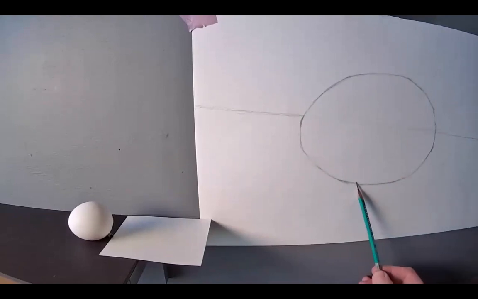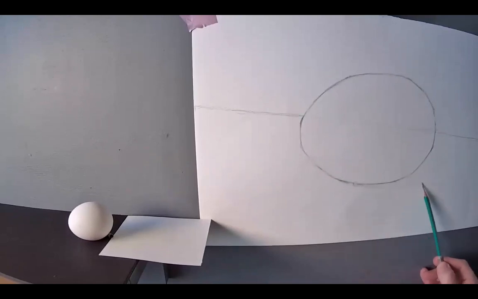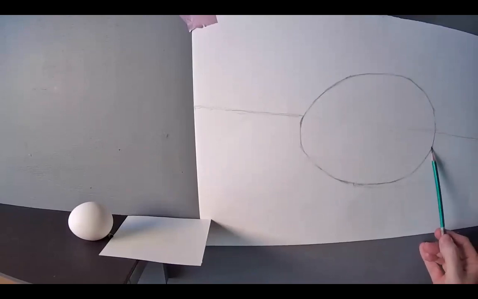I'm going to do that because I want to give a clear sense of the egg sitting in a space.